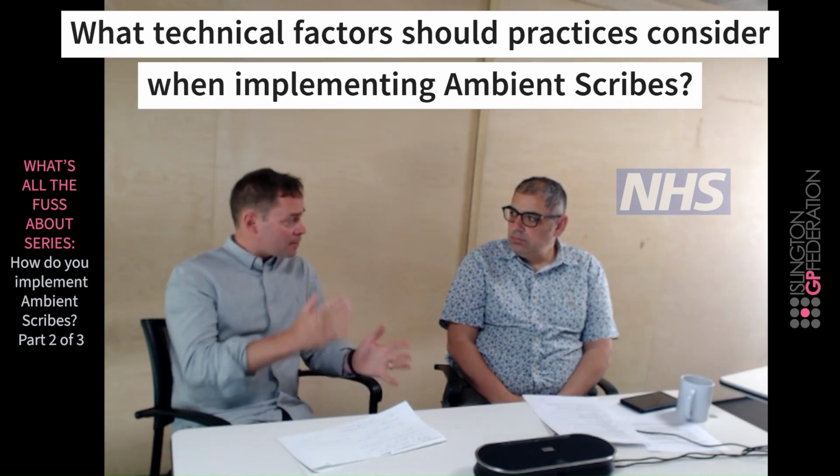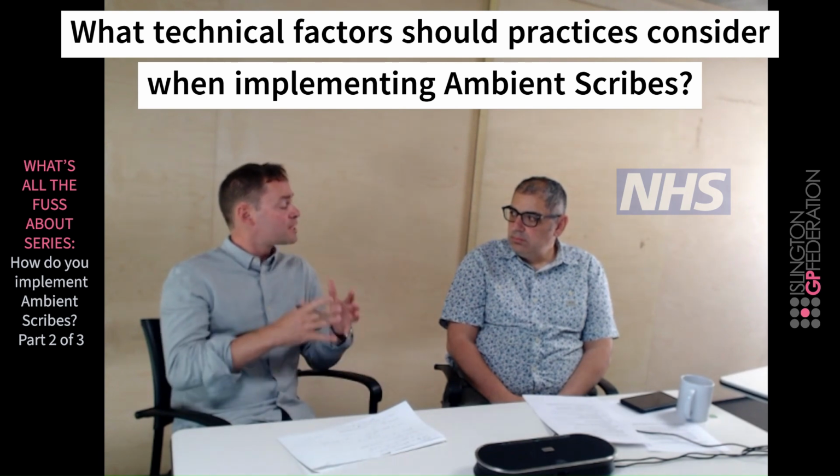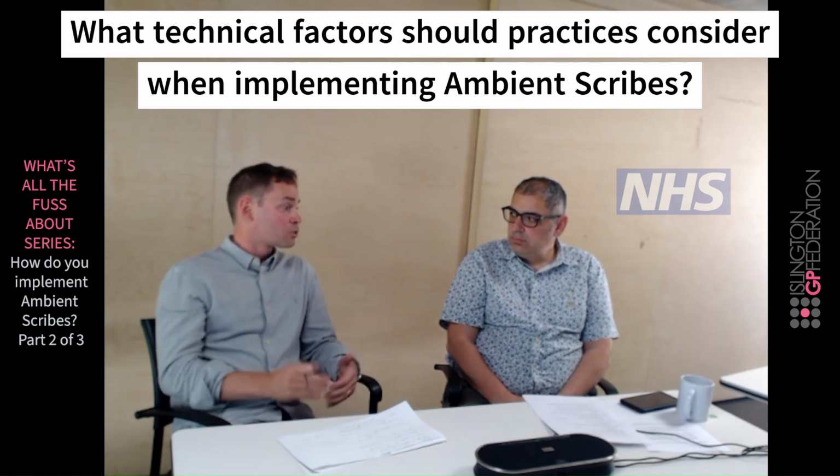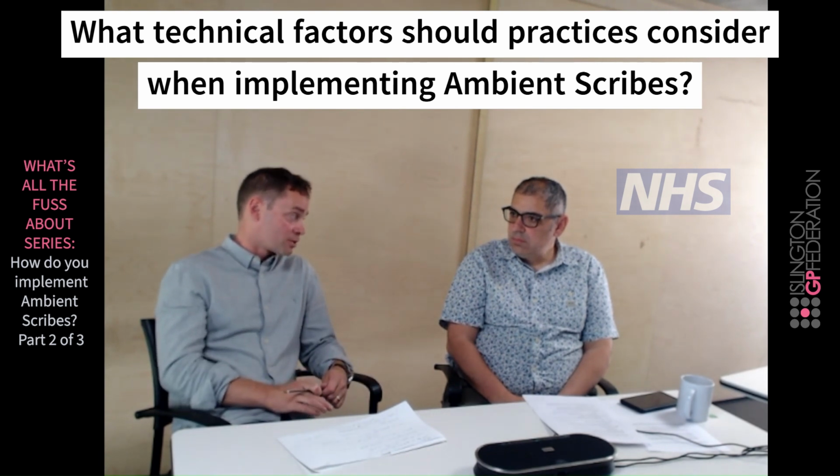Okay, so once we've considered that we want to think about using one of these ambient scribe technologies in our practice, there are some really clear steps that practices need to consider, both technically and practically, about how we do our consultations. Tell me a bit about what practices need to do from the technical point of view before switching on and using these products in our consultation rooms.